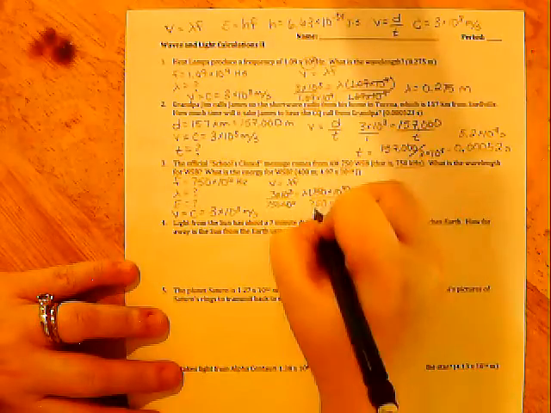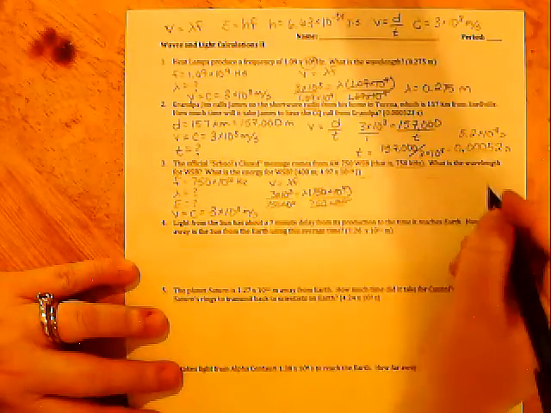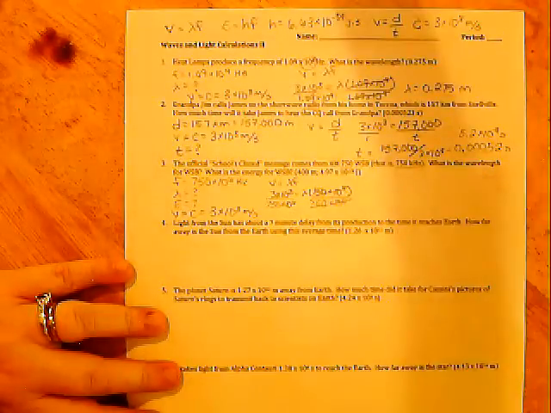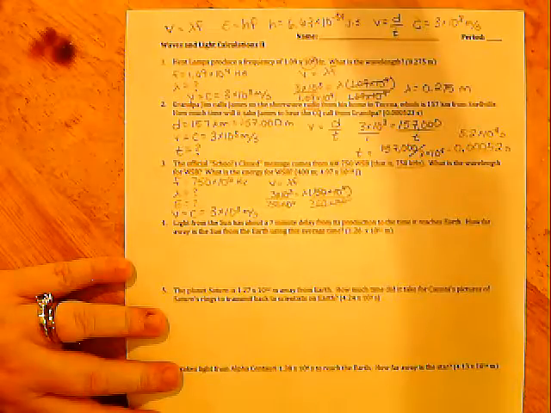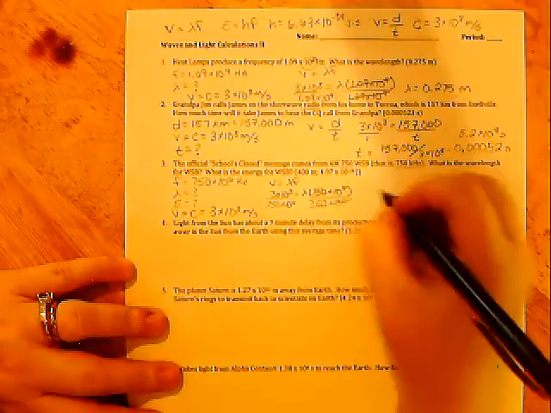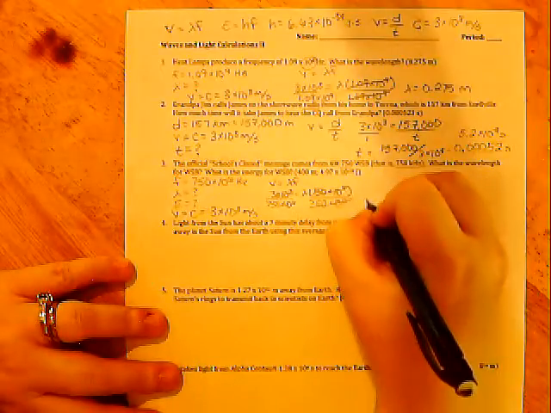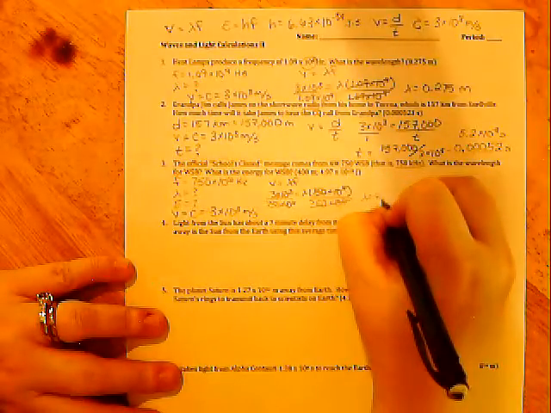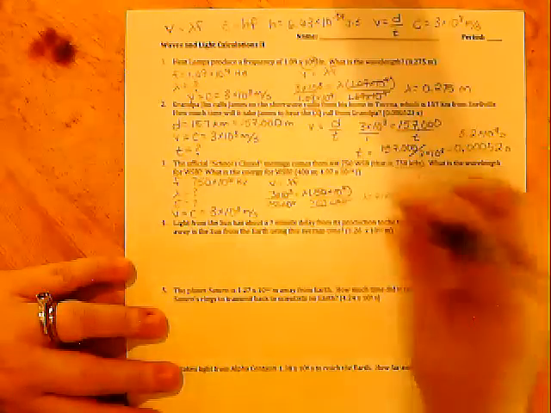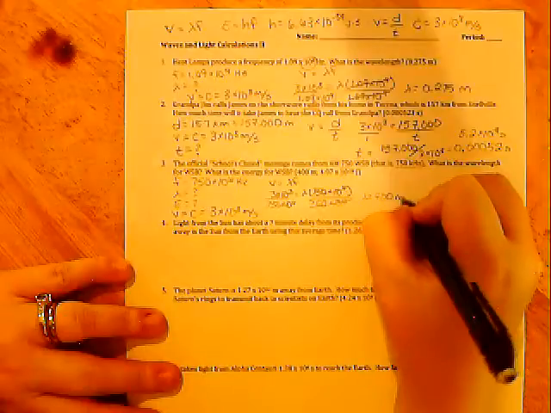I believe that we were dividing by 750 times 10 to the 6th. And if we plug that into our handy dandy calculator, we get that the wavelength is 400 meters.